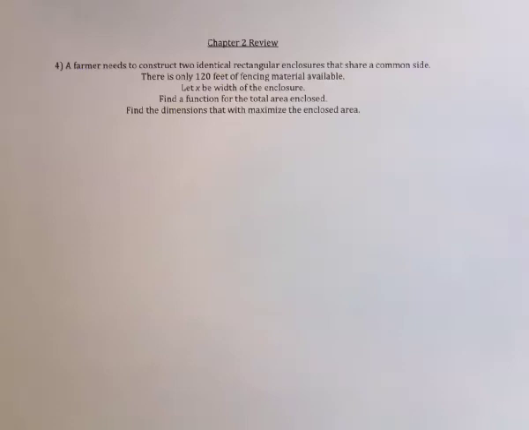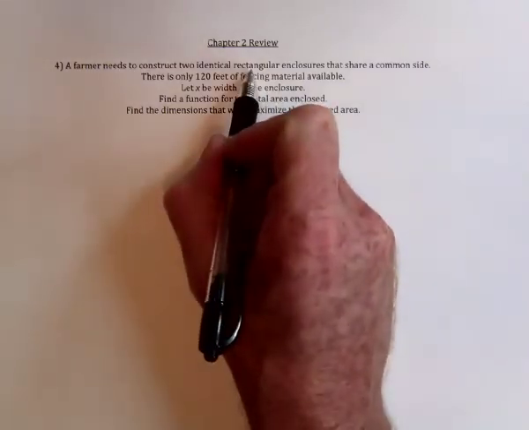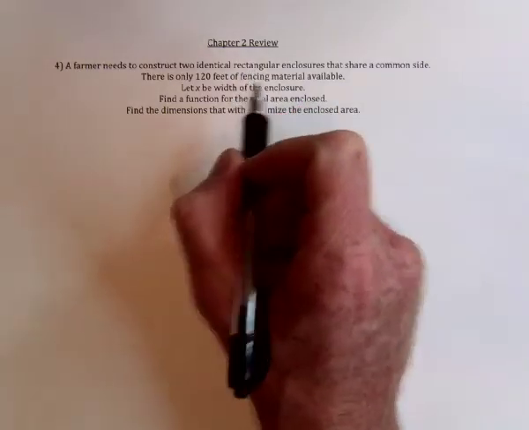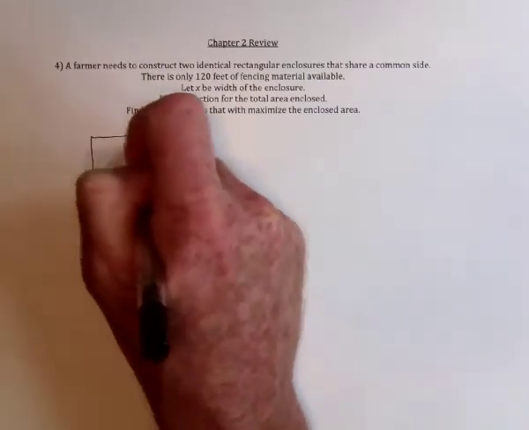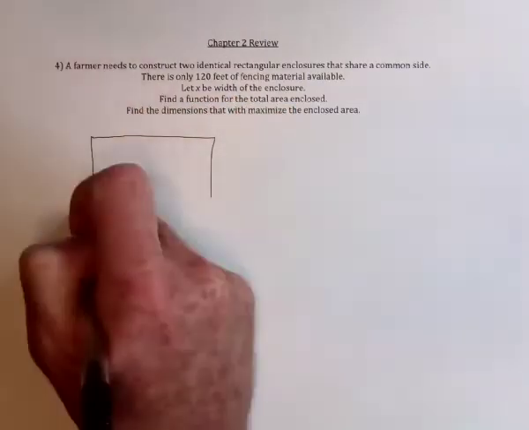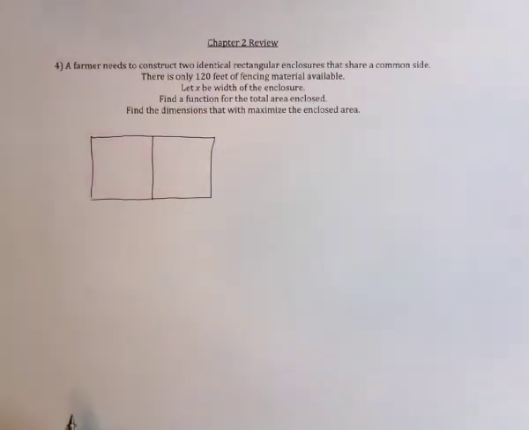So we're going to need to create a function that's most likely going to end up being a quadratic function. But first of all, start with a picture. There are two identical rectangular enclosures. They share a common side. So if I take one big rectangle and cut it in half, then I've got two identical rectangles that share a common side.